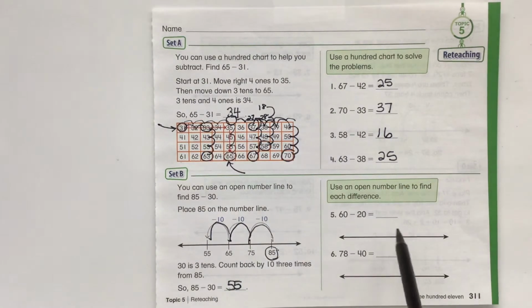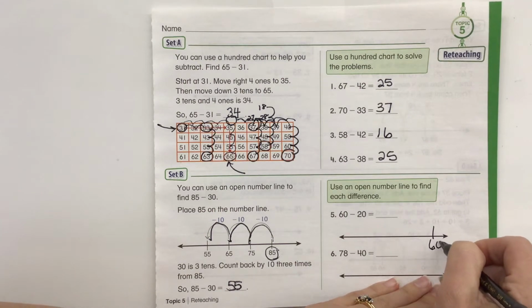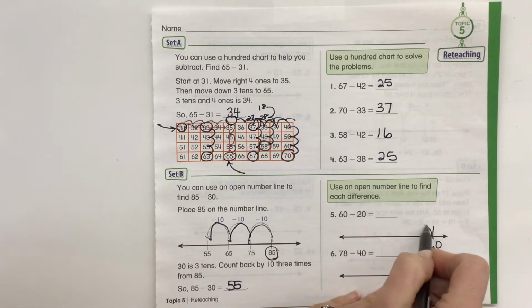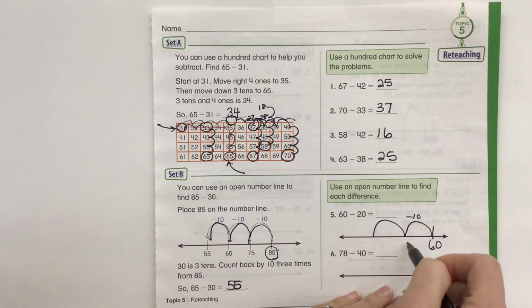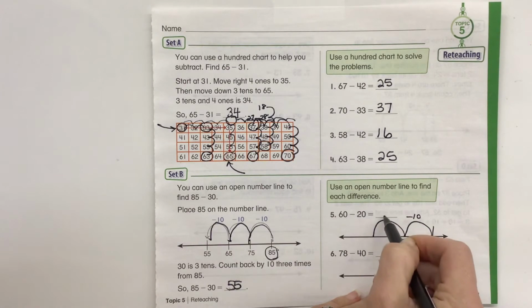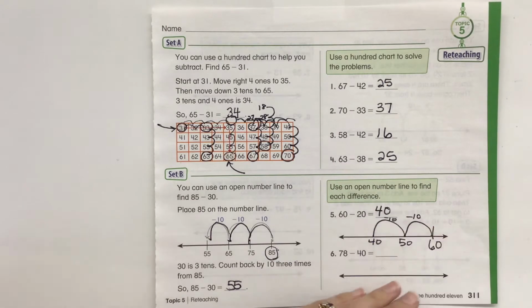All right, use an open number line to find each difference. So I'm going to start here at 60. I'm going to count backwards 20. Minus 10 puts me at 50, and minus another 10 puts me at 40. So we know that our answer for number 5 is 40.